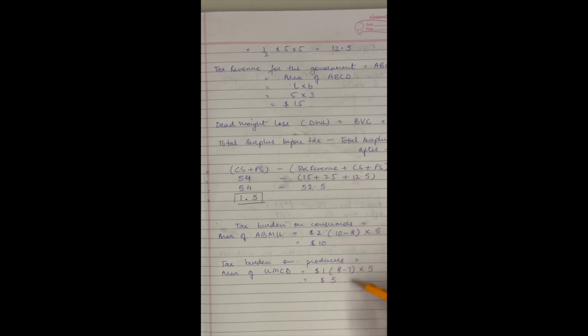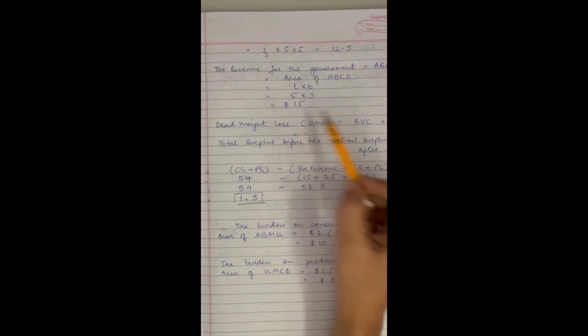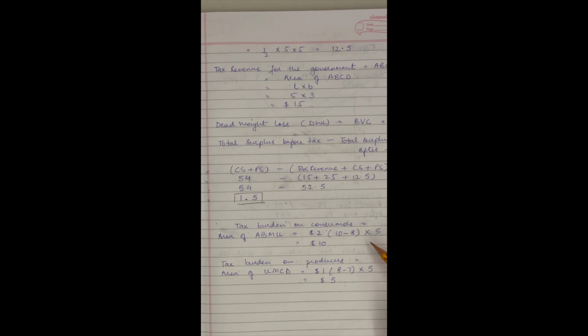Now, which goes very well with, if I just combine the two, I get 15 as my total tax revenue, which is equal to what the government is getting, right? So my calculations are correct.